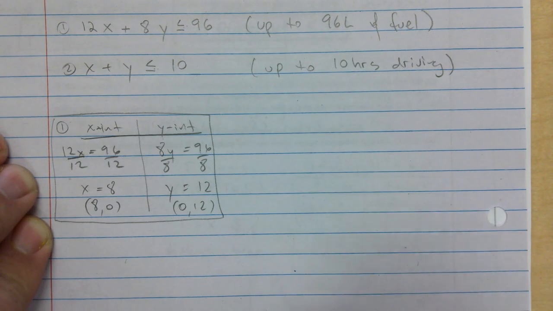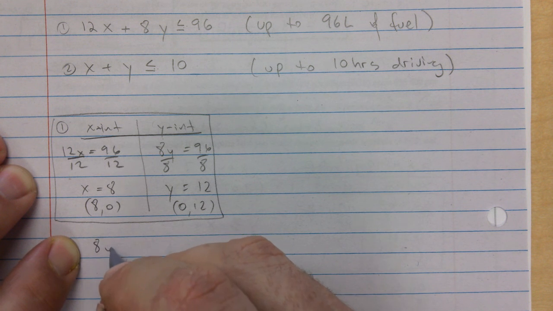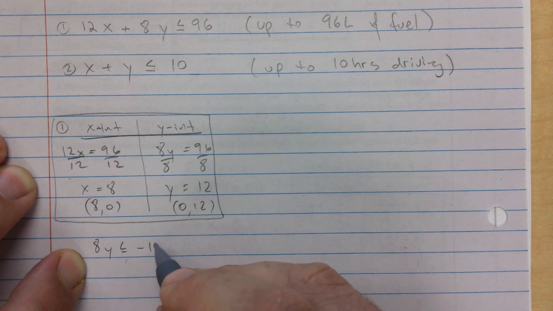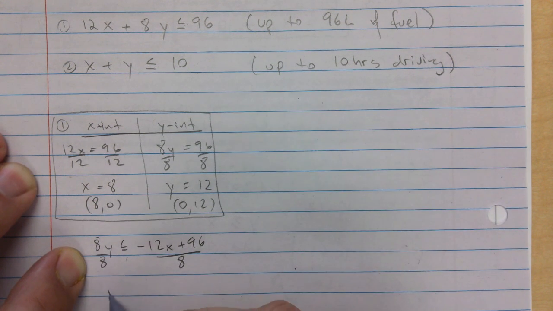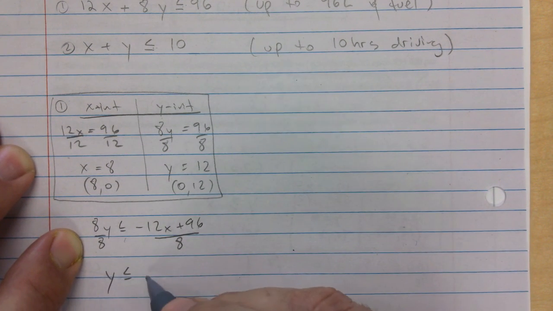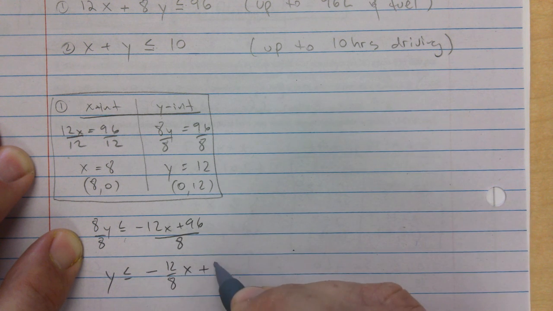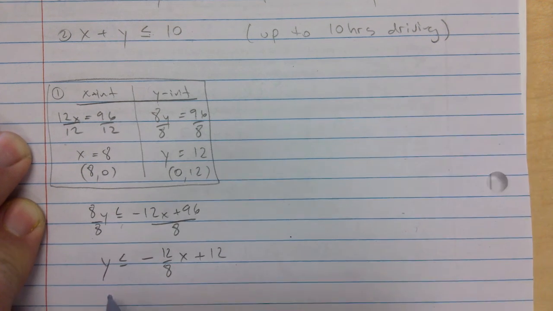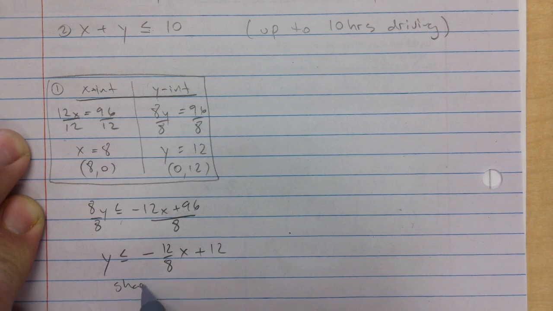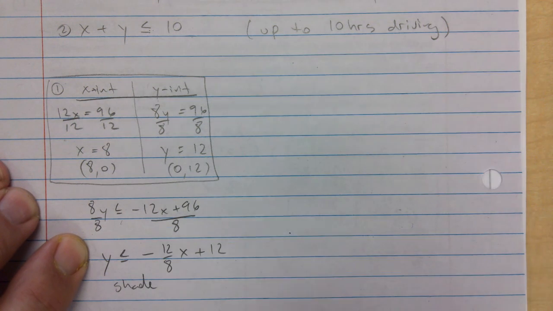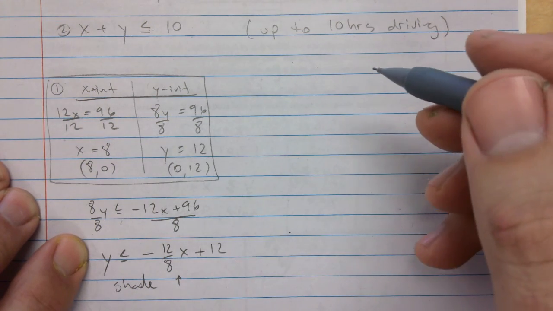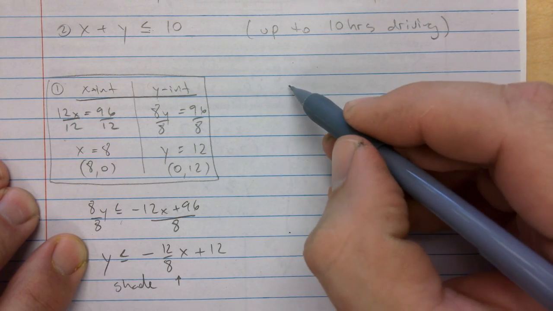Once you've written your intercepts, rewrite it right away. 8y is less than or equal to negative 12x plus 96. Divide everything by 8. Y is less than or equal to negative, just leave it like that, right? If you're not sure, plus 12. So we will shade above. True region is below, but we're doing the opposite because we want to do reverse shading when it's a system, okay?